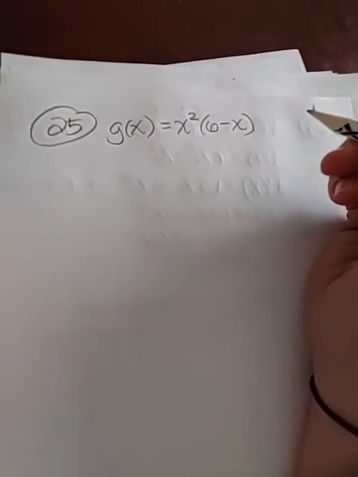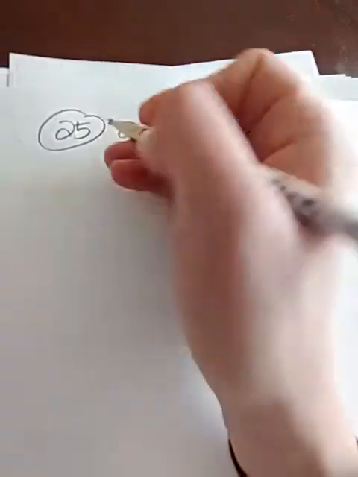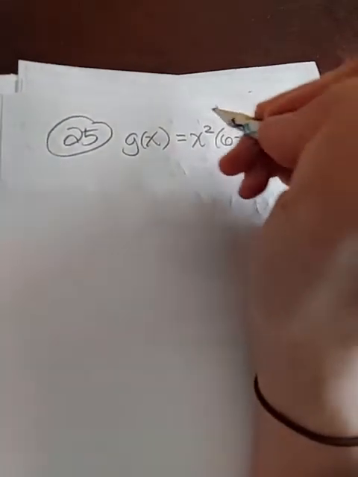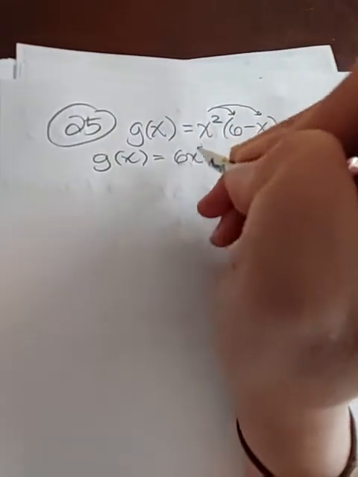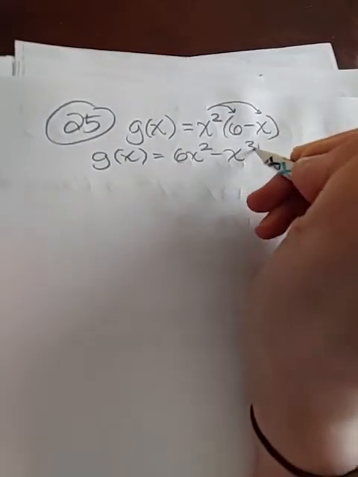All right, we're going to find the relative extrema for number 25. We're going to use the second derivative test if we can. First off, though, I'm going to bring that x squared in because I don't want to have to use the product rule. So this becomes 6x squared minus x to the third.